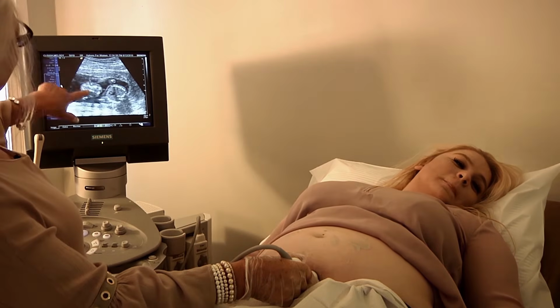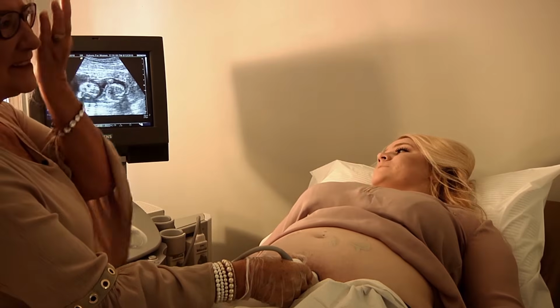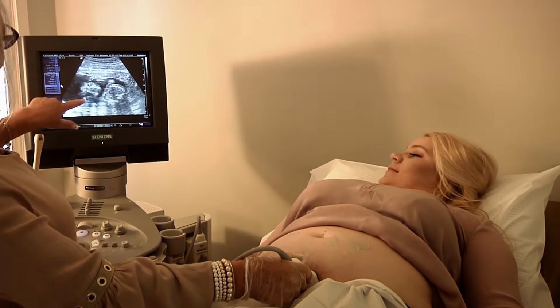And that's how you get your 3D image, just by cutting through the skin like that. Do you see how I do that? Just.